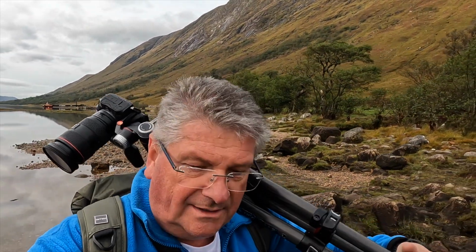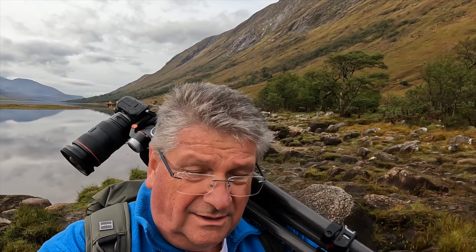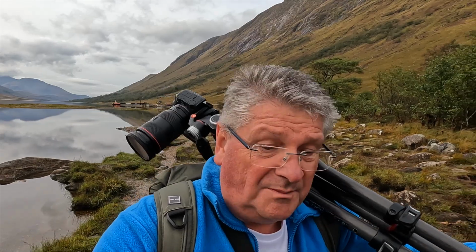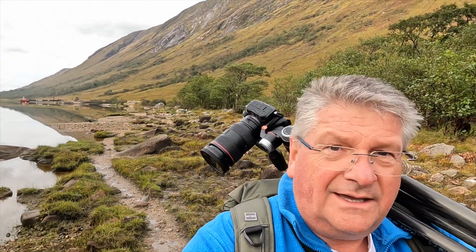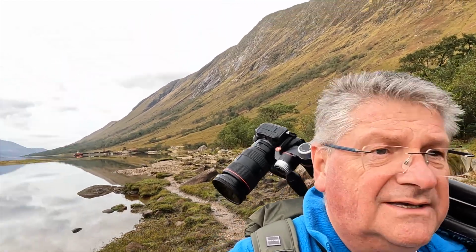It's dead quiet, and there's not that many people here. There's 2 or 3, but not that many. So I did think, now we're at the end of September, we would have no midges, but there are 1 or 2. But to be fair, they're not crazy, so they're bearable without a net or a jacket. Right, I'll keep walking and let's see what we can find.